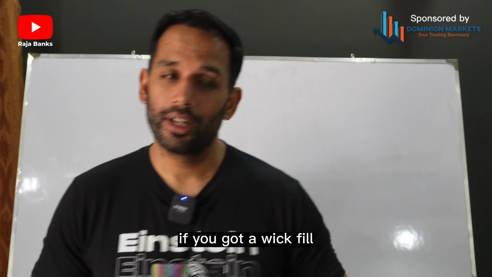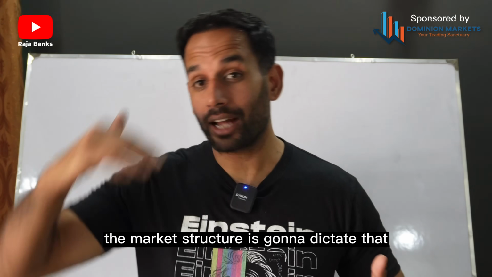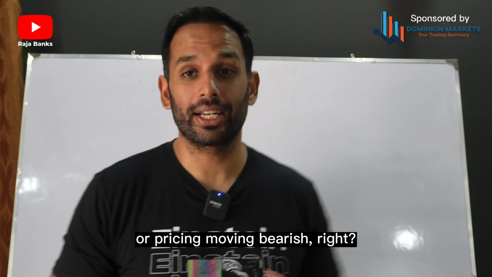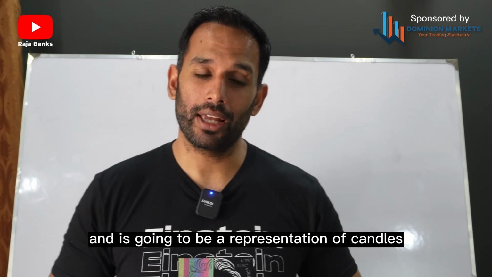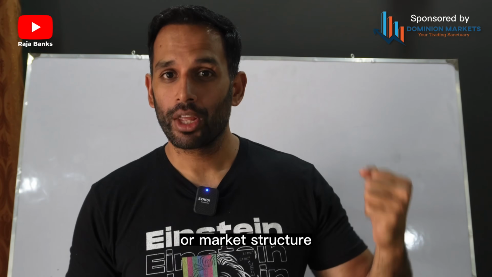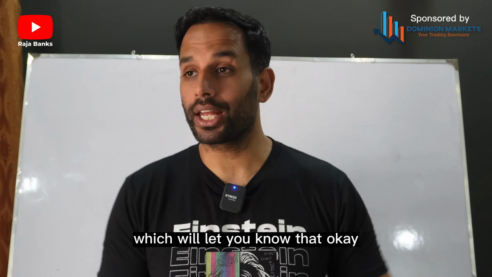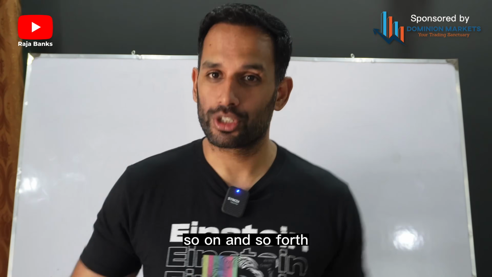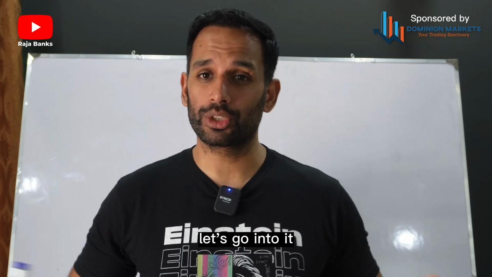If you've got a wick fill, the market structure is going to dictate that the wick is going to get filled, whether price is moving bullish or bearish, right? An exhaustion wick is going to be a representation of candles or market structure which will let you know that, okay, now we're going to have some sort of a retracement, or some sort of a reversal, and so on and so forth. So let's go into it.